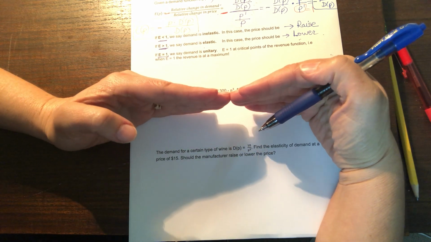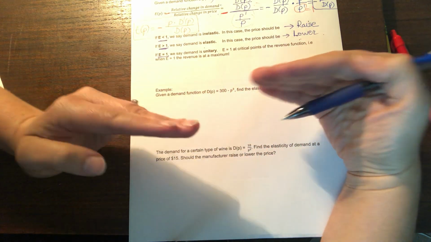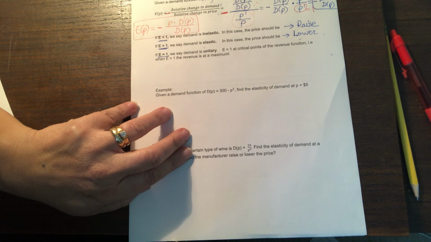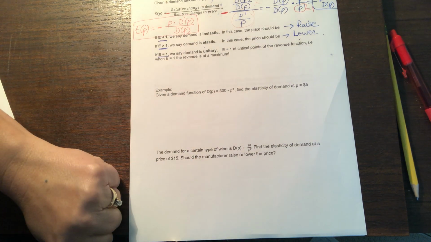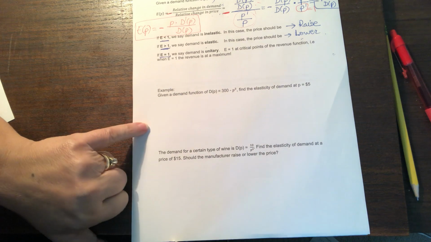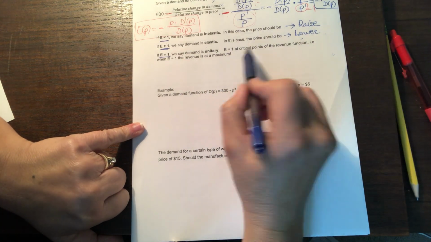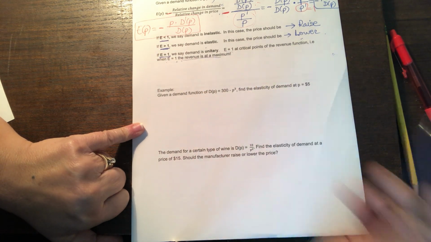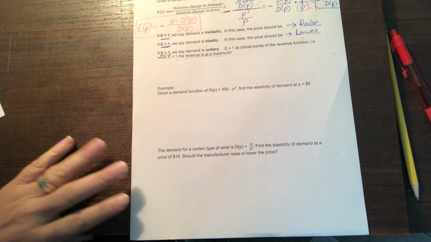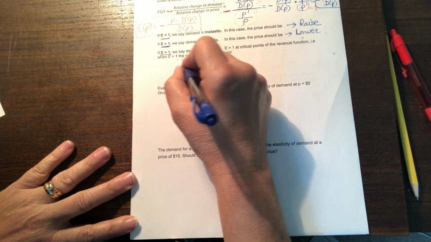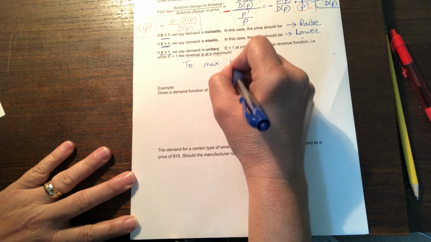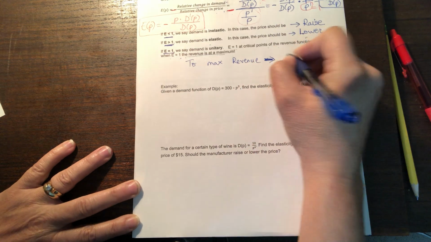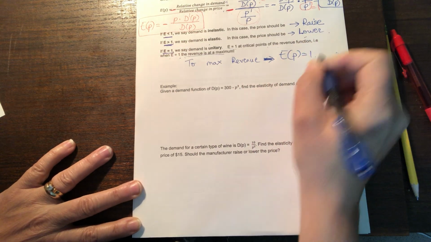So you want to find where the revenue is being maximized in a demand price situation. Just figure out where the elasticity is going to equal 1, and that's where your maximum will occur for the revenue. So if E is 1, we said demand is unitary, and it's 1 at critical points of the revenue function. So when E equals 1, just as I said, the revenue is at a maximum. Okay, so that's to maximize revenue. I'll write it one more time here: the elasticity of demand has to equal 1, okay?